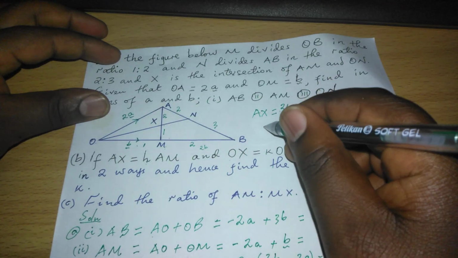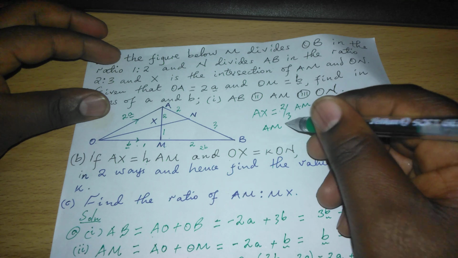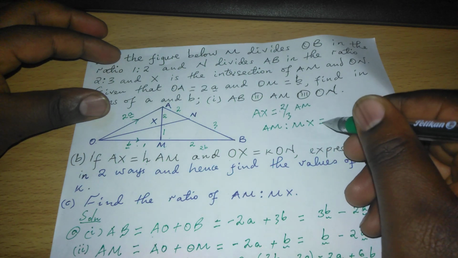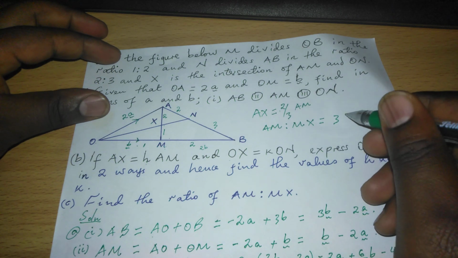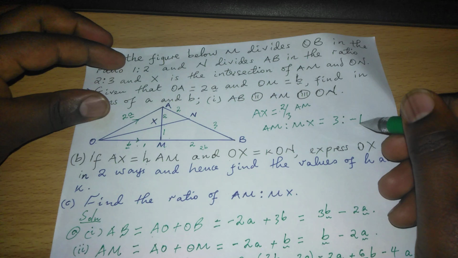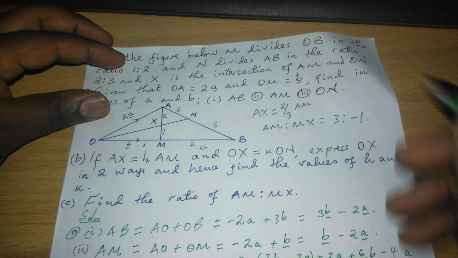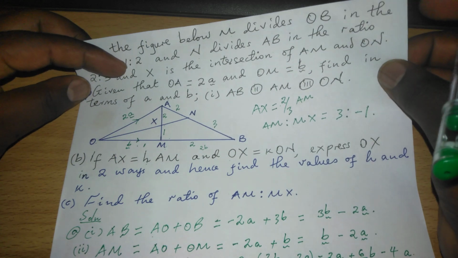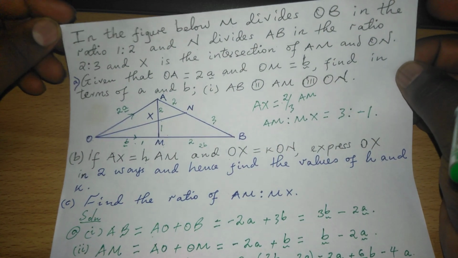So we will have AM, which is 3 proportions, is to MX, which going backwards is 1 proportion. So that means 3 is to -1 is the ratio.